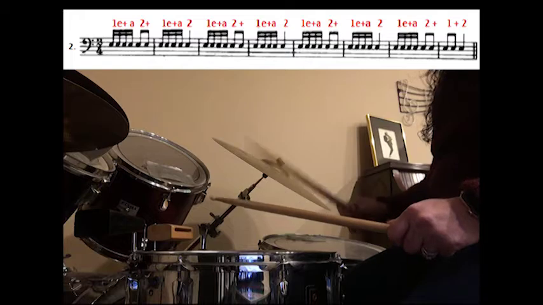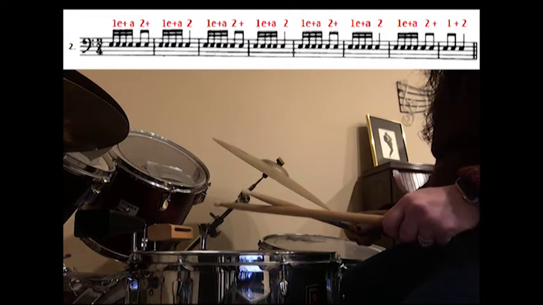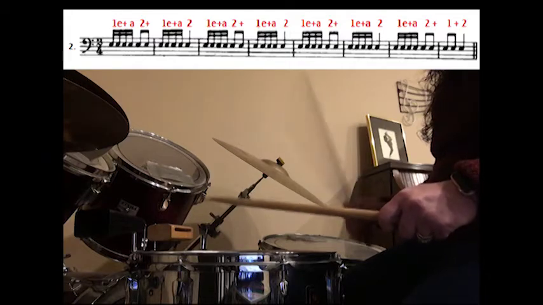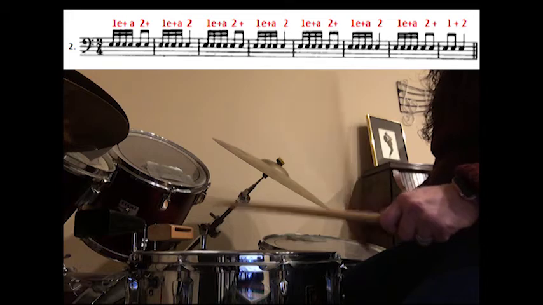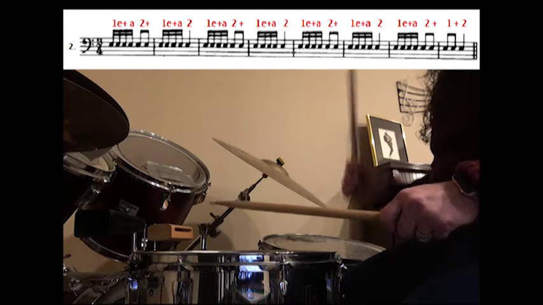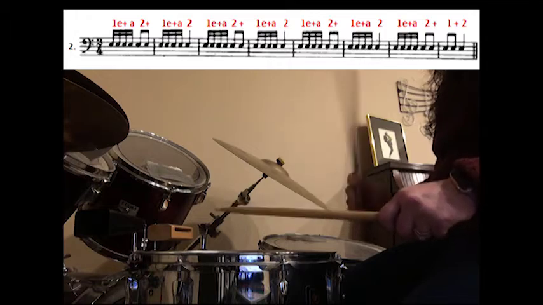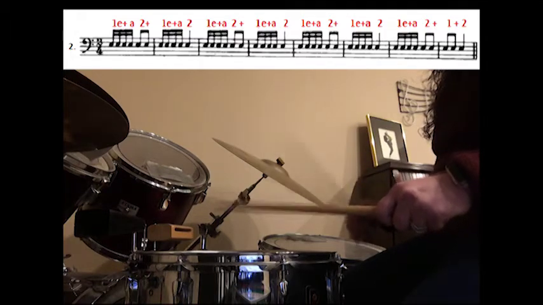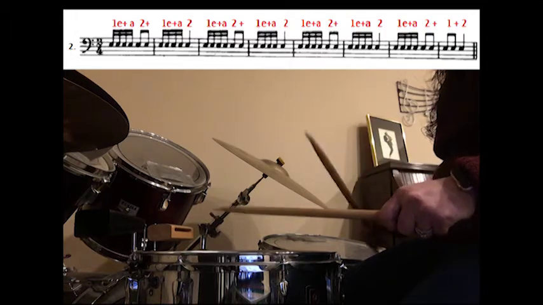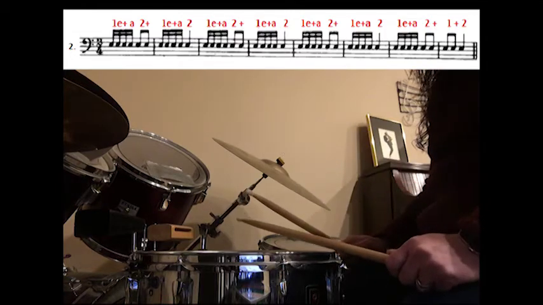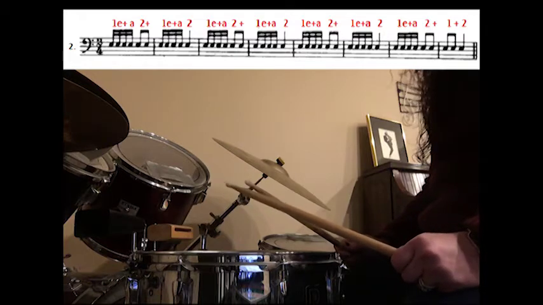The next measure, 1 E and A, 2. The next measure is the same as the first. 1 E and A, 2 and. 1 E and A, 2. The next measure, 1 E and A, 2 and. 1 E and A, 2. 1 E and A, 2 and. Last measure, 1 and 2. So if you see 4 notes, I want you to think I got to play 4 notes fast. If you see 2 notes, I want you to think you got to play 2 notes fast.